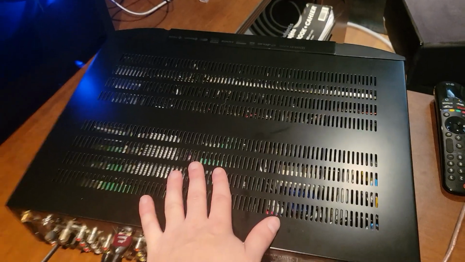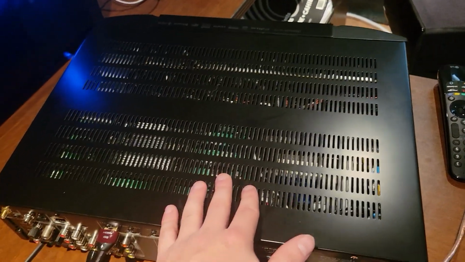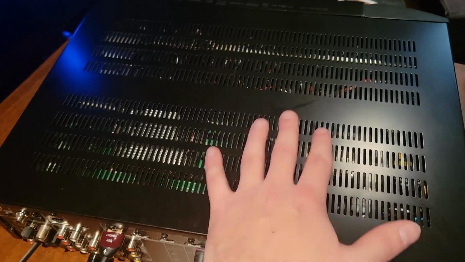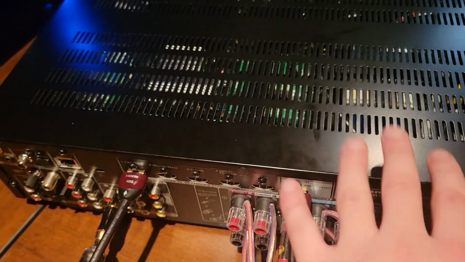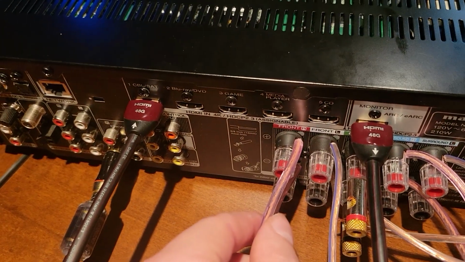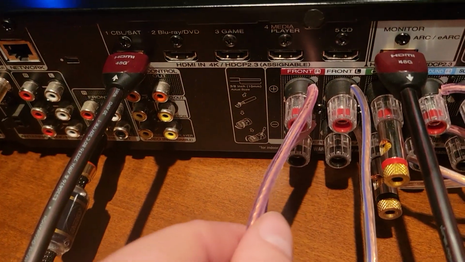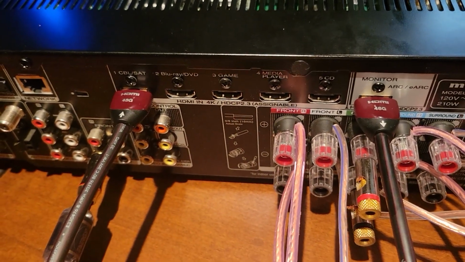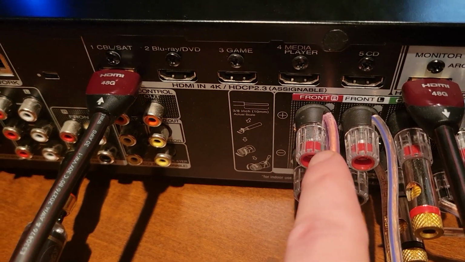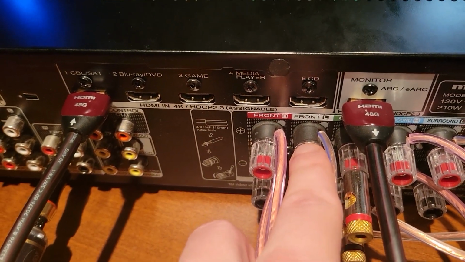It'll get converted to an analog signal from the digital signal. The analog signal will then get sent to the amplifier inside the receiver. And then each channel will get its own amplified signal, and each amplifier for each channel will send the proper signals to each speaker. So the front right amplified signal will get sent to the front right speaker. The front left will get sent to the front left, and so on and so forth.